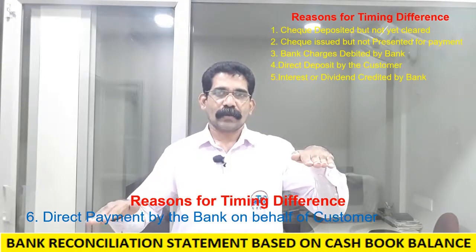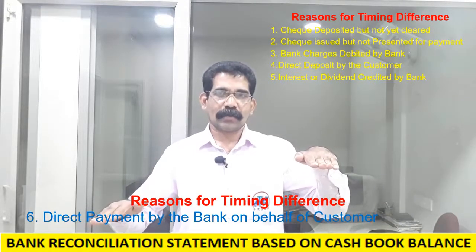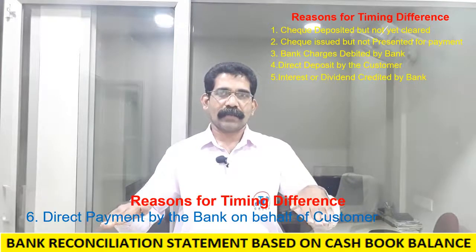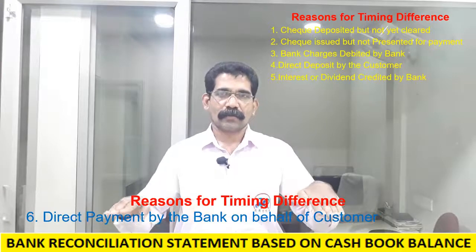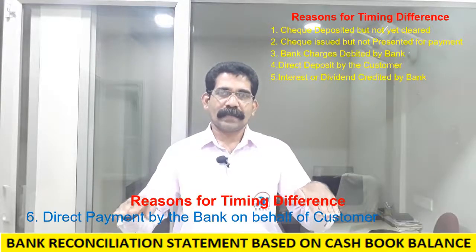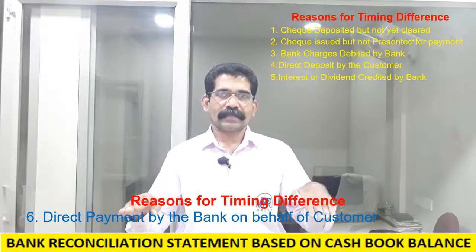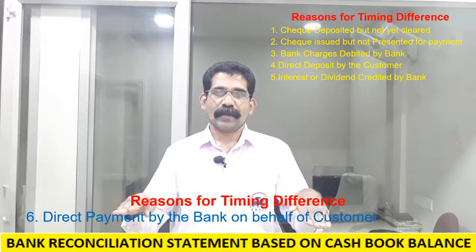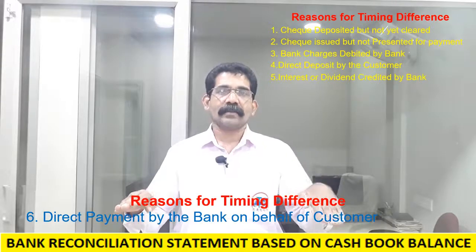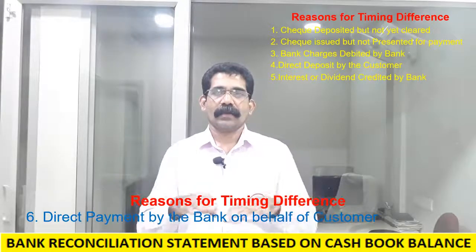Now, the passbook balance is decreased, cash book balance is increased. What should we do? Cash book is the reconciler, cash book is the main. We can reduce the balance in the cash account, and it will be equal to the bank passbook. So, in the case of payments directly made by the bank, we have to deduct that amount in our cash book balance if the reconciliation is cash book. Now it will be equal.